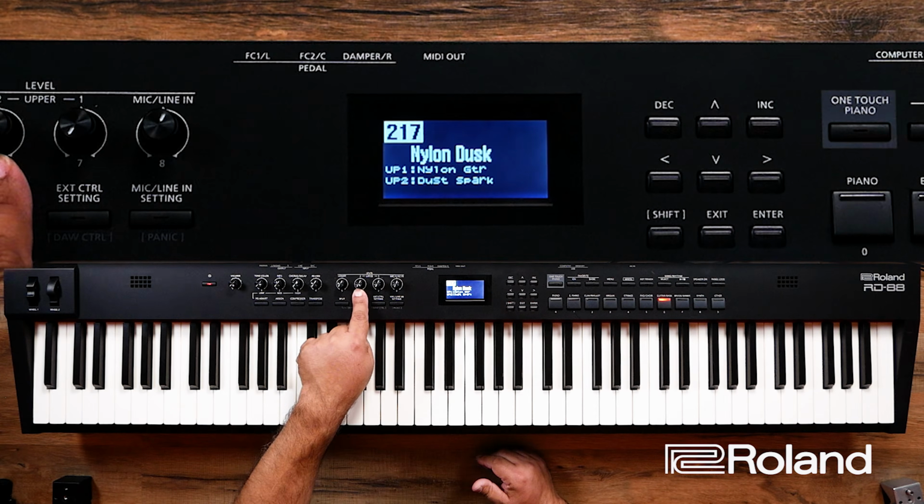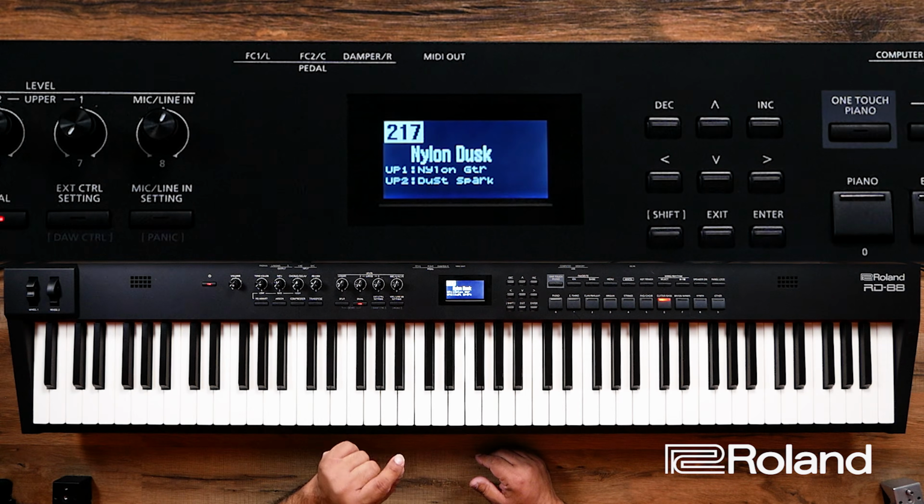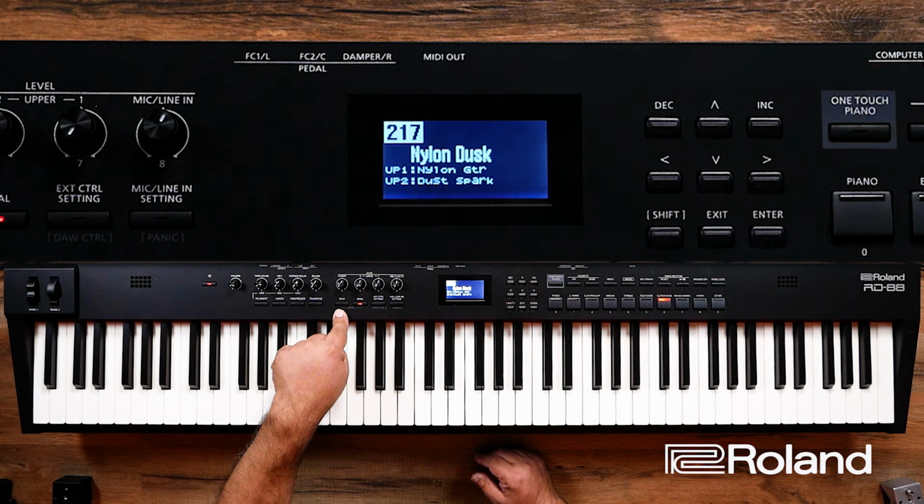So as you can see, the scenes inside the RD-88 are pretty cool. Rather than having just one tone that we could choose, which is nice, and you can still do that, with the scene you can have up to 3 zones. 2 uppers and 1 lower, which we haven't done yet. Let's go ahead and find a scene that has this lower. What exactly is this? So let's find one now.